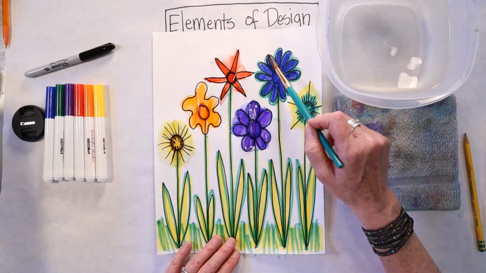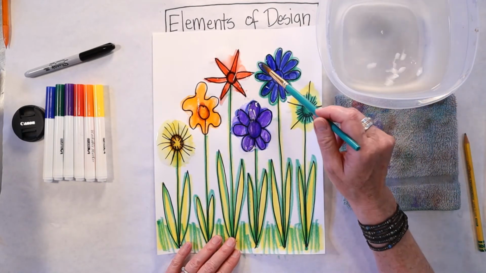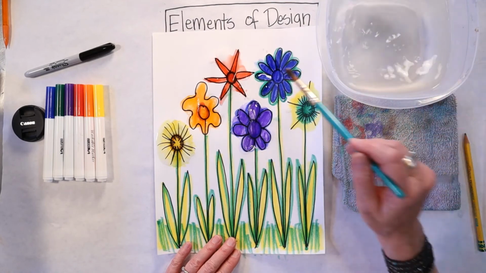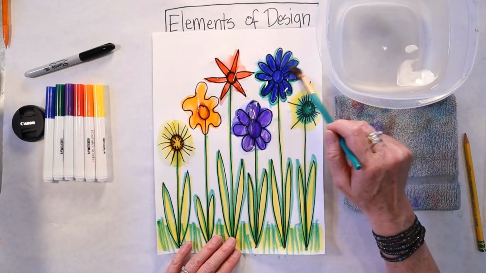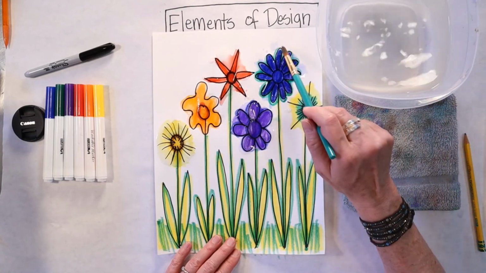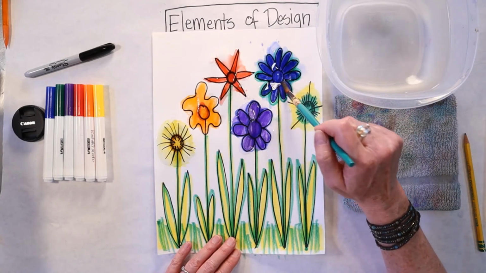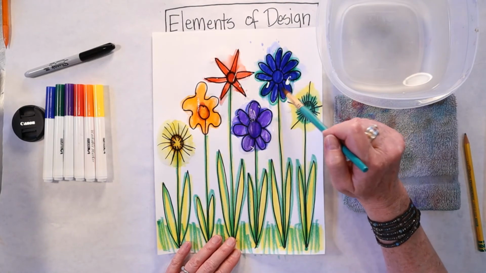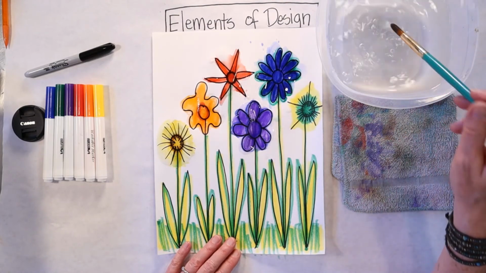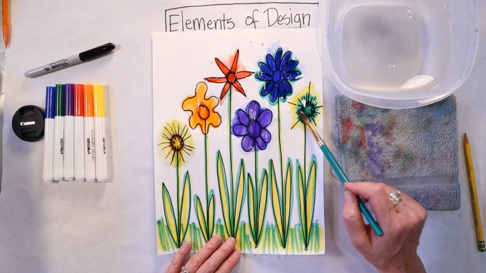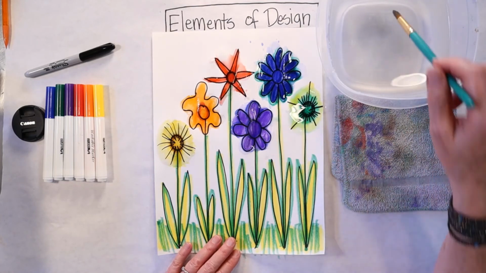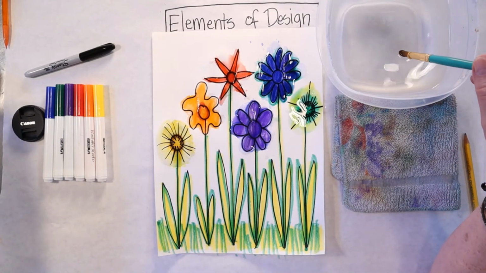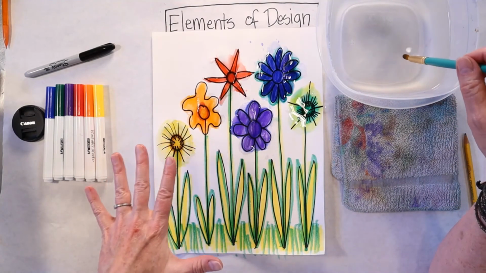Okay. Let's get our blue flower wet. If I'm going too fast with you, don't worry. Just keep up or be on the flower that you're on, okay? And you can always watch the video later. Okay. Ooh, that's getting wet. Now our last flower is going to go like this. Okay. Now, while those are all kind of soaking, get them really wet.